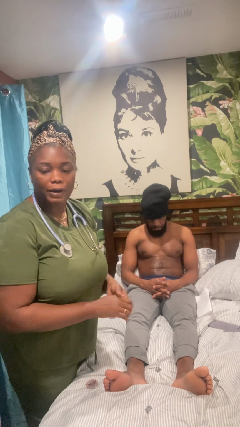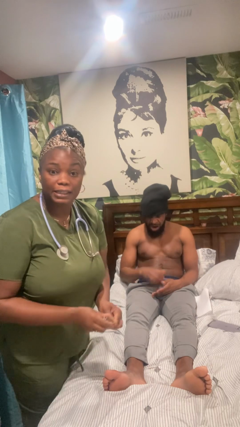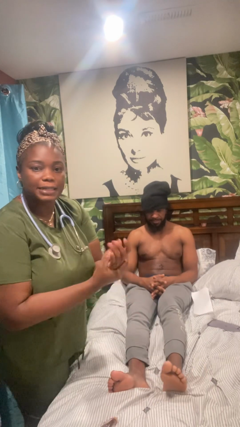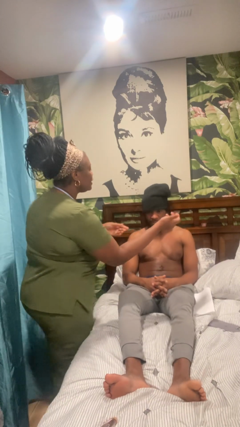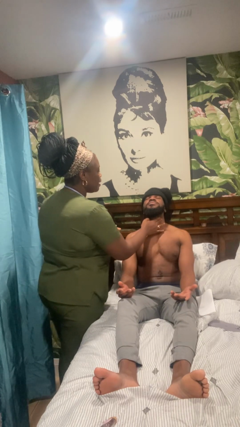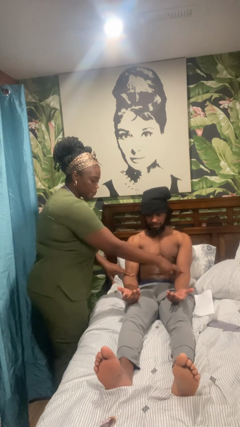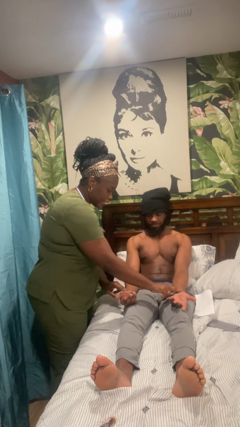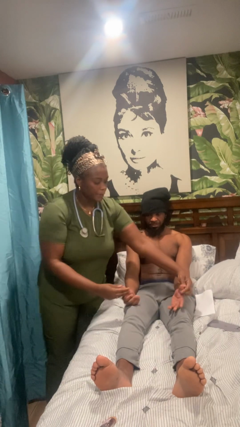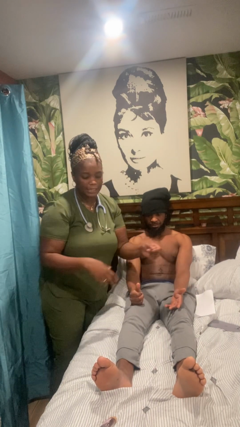So what I'm going to be doing now is palpating the patient's pulses to make sure that they're all present. All right, we're starting with the carotid. Lift your neck up. Okay, so carotid pulse is present. All right, now we're doing brachial. Brachial pulses are present. Now we're going to be doing radial. Radial pulses are present. Now we're going to be checking cap refill. So cap refill is less than 3 seconds.